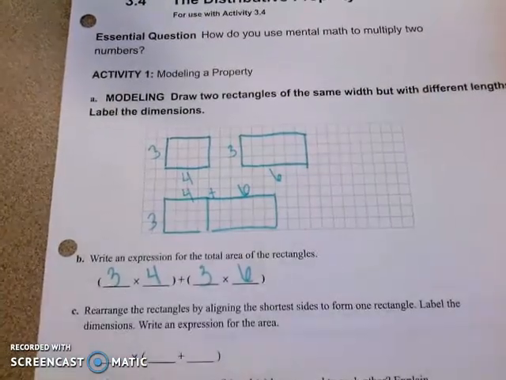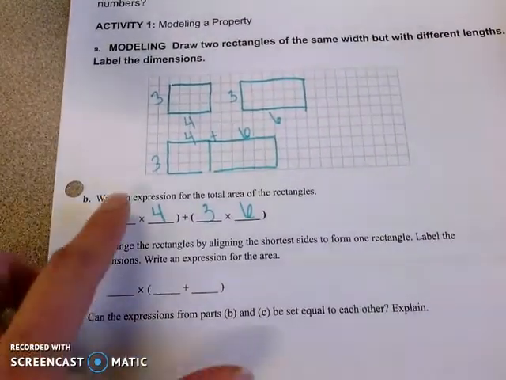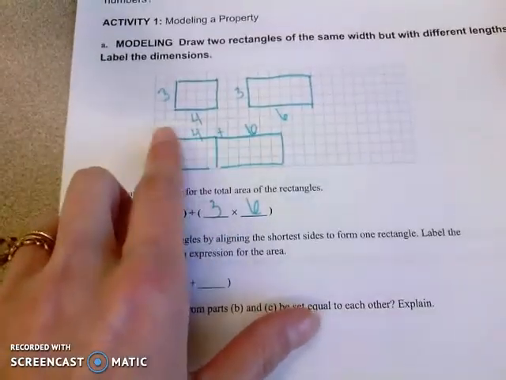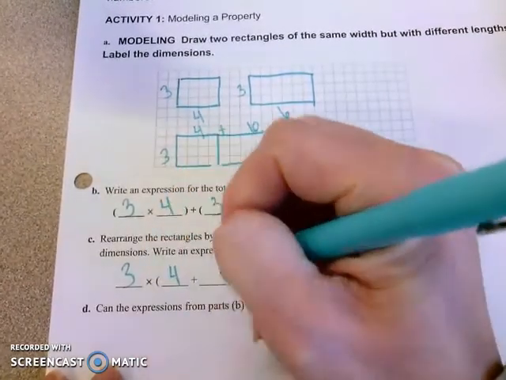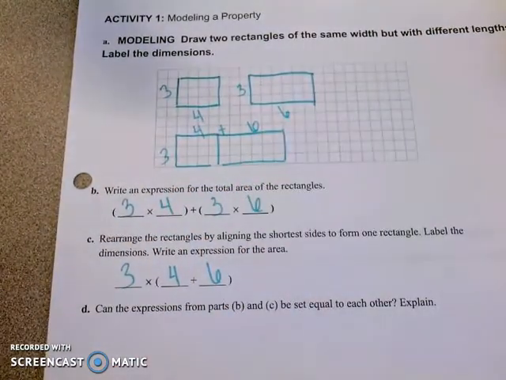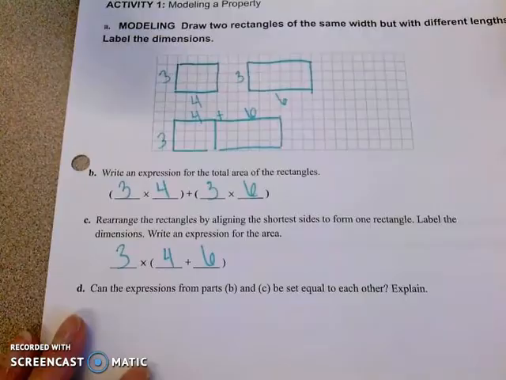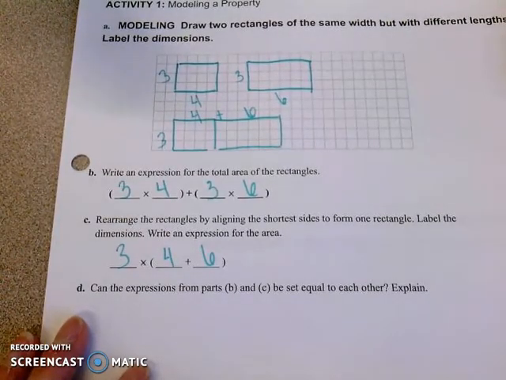We can still find the area the same way. 3 times my length here. So 3 times 4 plus 6. So we just use the distributive property to find the area of these rectangles.